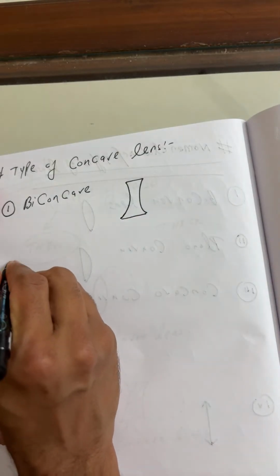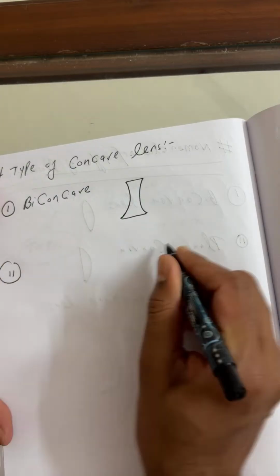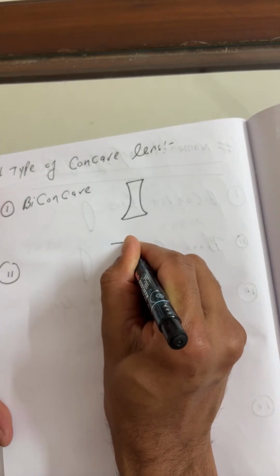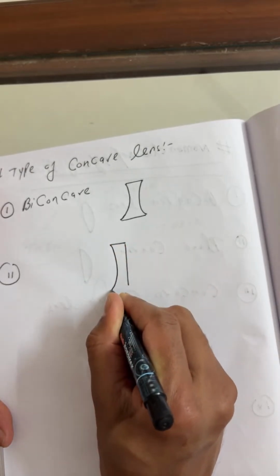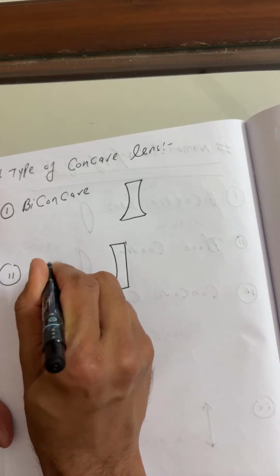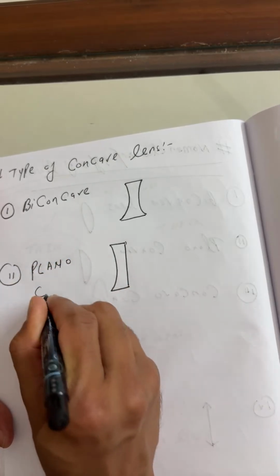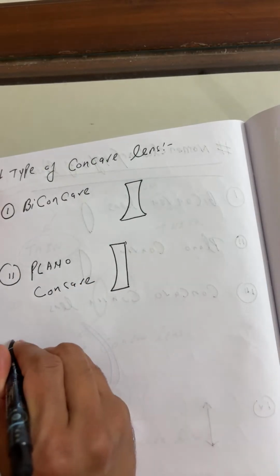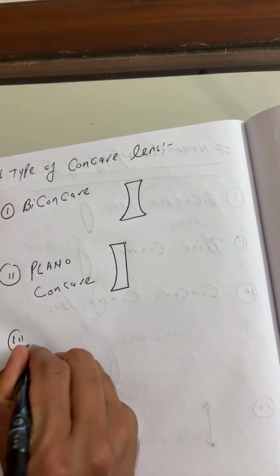Okay. Next, students, that is plano-concave. You can write plano-concave. Okay, next, students, this is the third one.